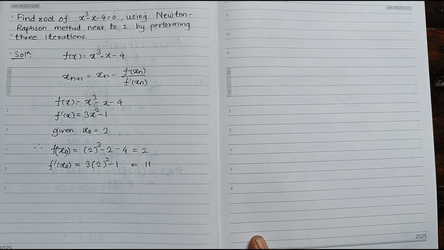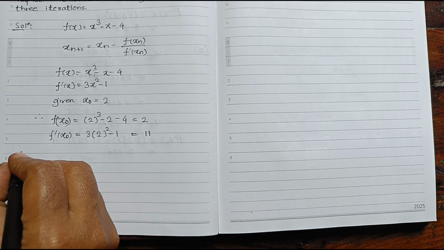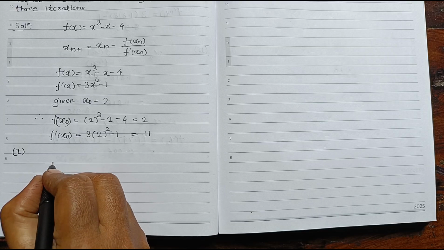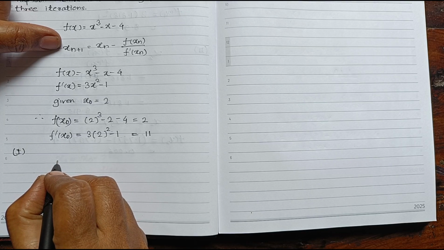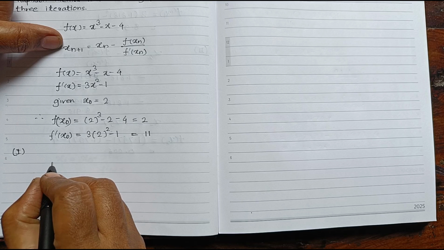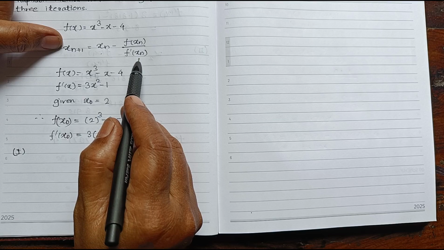Now first iteration, formula is x(n+1) is equal to xn minus f of xn divided by f dash of xn.